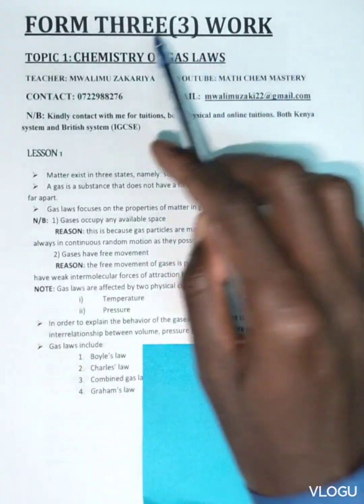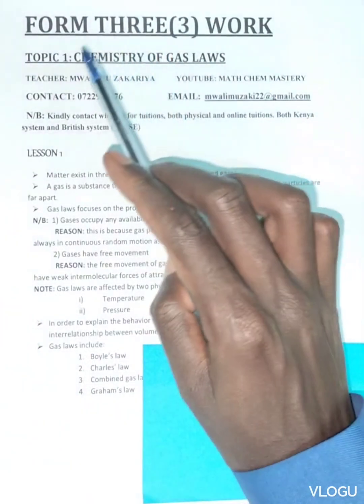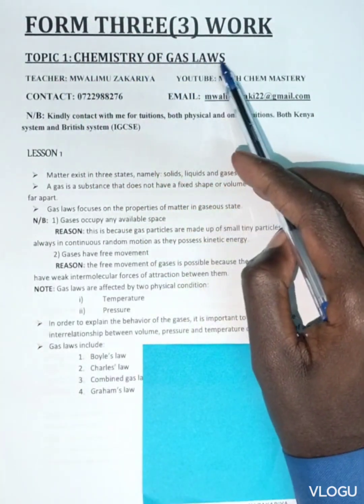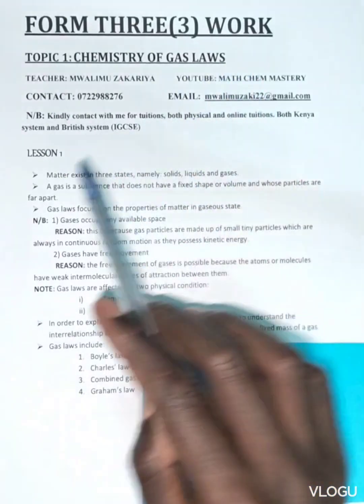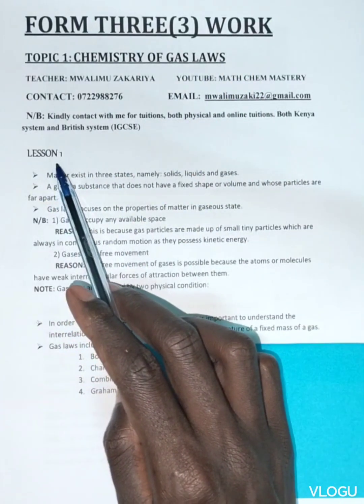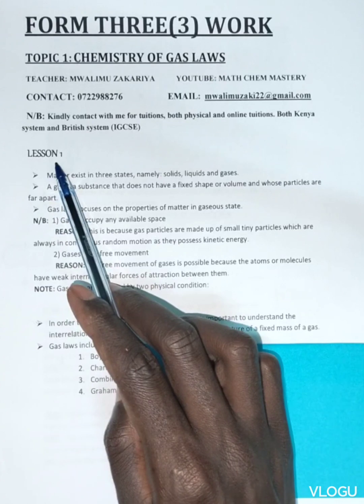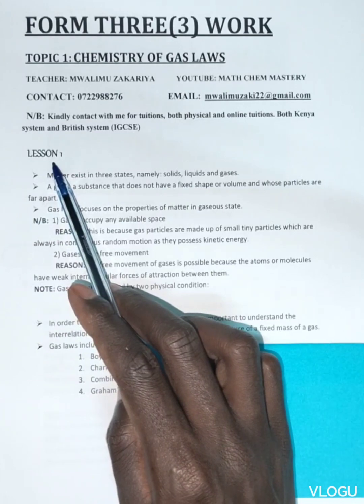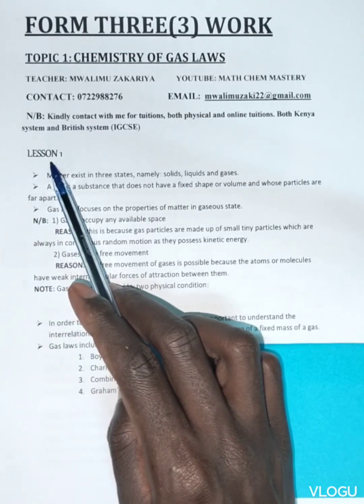Today we have chemistry from Form 3. Topic 1, Chemistry of Gas Laws. Let's consider lesson 1. That is our lesson for today. We will record the video lesson by lesson. We will discuss lesson 1, lesson 2, lesson 3 until the topic ends.